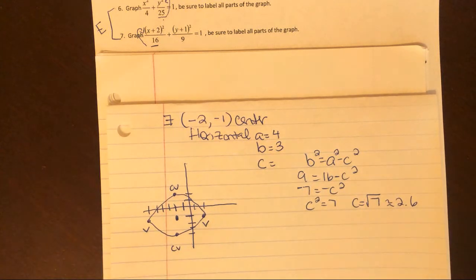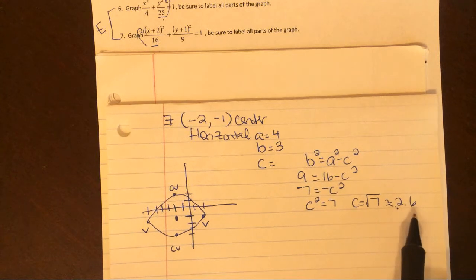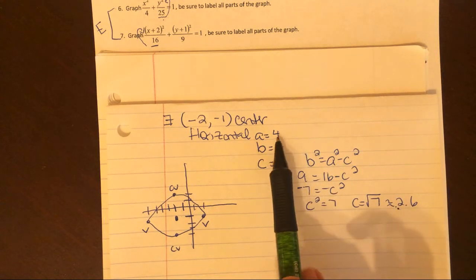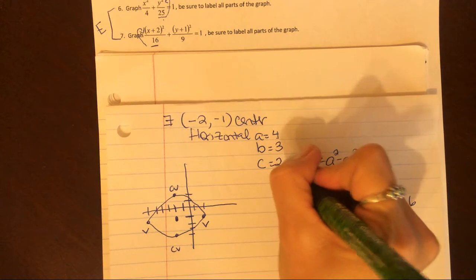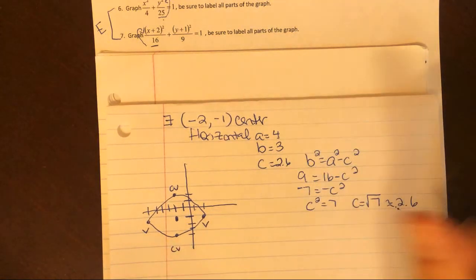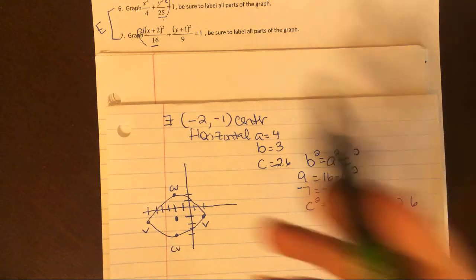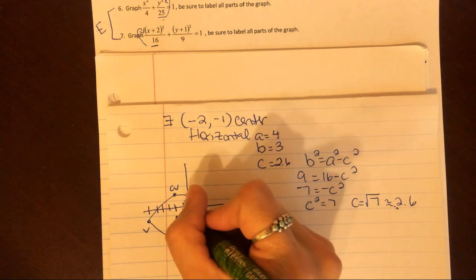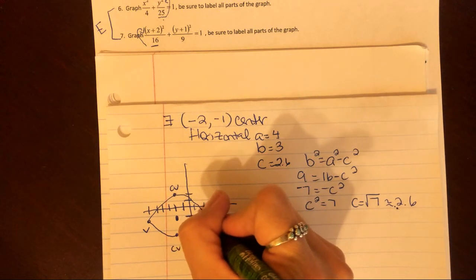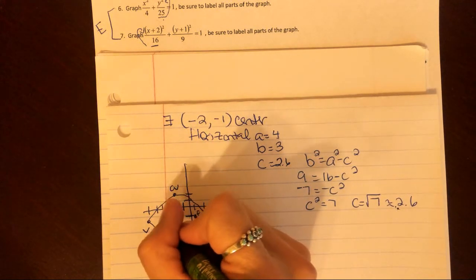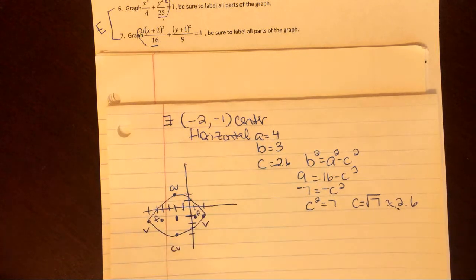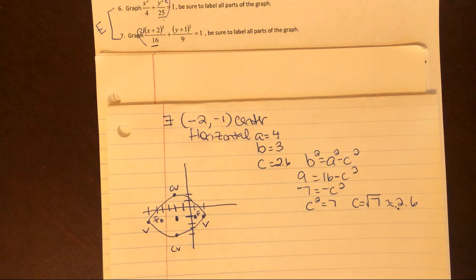And the last thing we're going to do is graph the foci. So it says that it needs to be 2.6 from the center, but it needs to go in the same direction as the A. The A went left and right 4, so I'm going to go left and right 2.6. So 1, 2, 2.6 would be about right there. And we'll go the other way. 1, 2, 2.6 would be about right there. Okay, this isn't a perfect graph. This is just a, as I like to call them, guesstimate graphs.